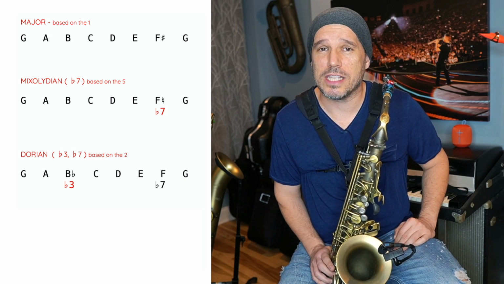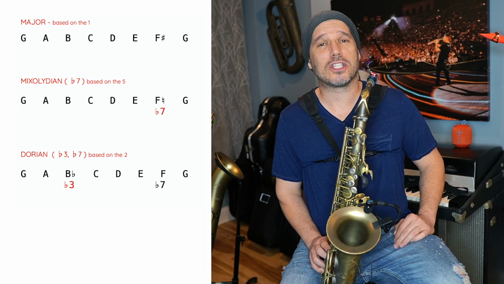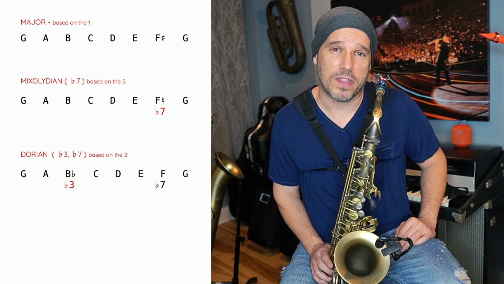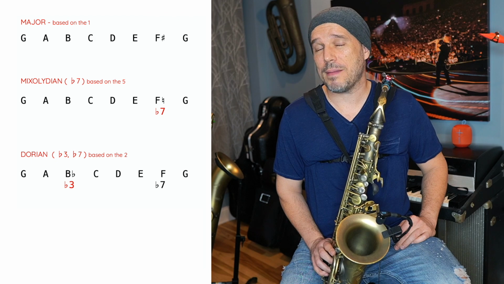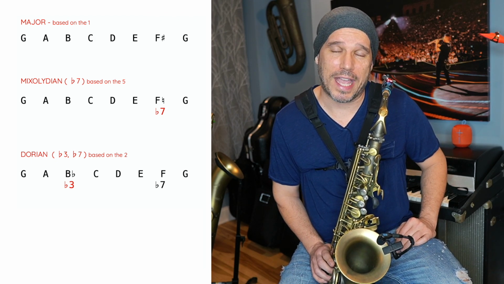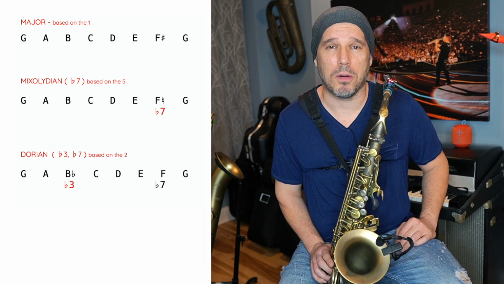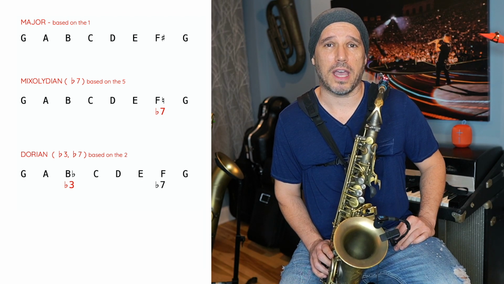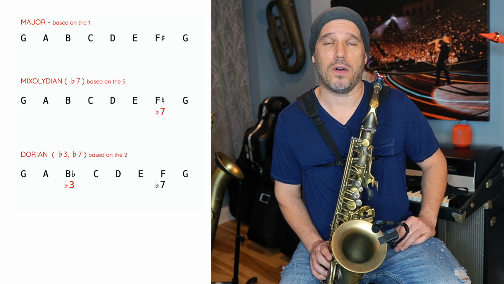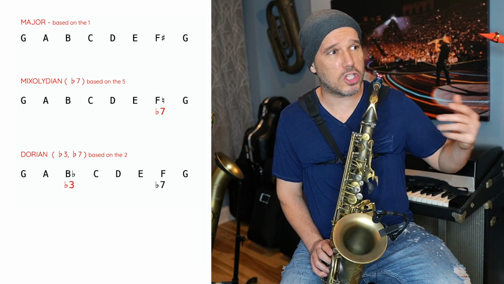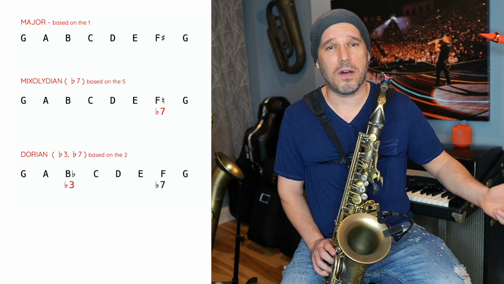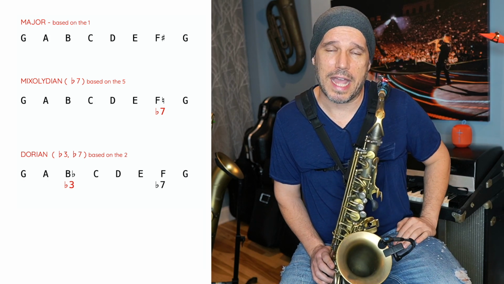The last mode is also a minor mode, and it is called Aeolian, and it is based on the 6th degree of the major scale. So the thing about Aeolian is it's not called Aeolian very often. It's called natural minor. So your natural minor scale is also your Aeolian scale. It's two names for the same scale. Now, it is also a minor scale, so we just learned the Dorian minor scale, and the next scale we're going to learn is the natural minor scale.